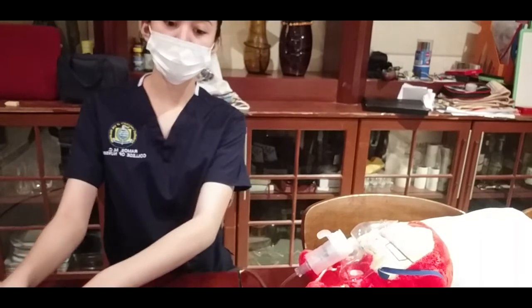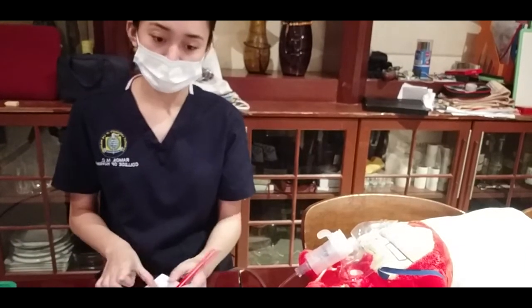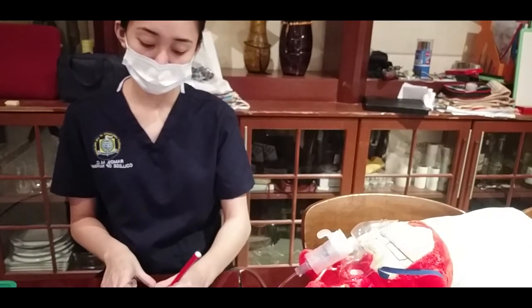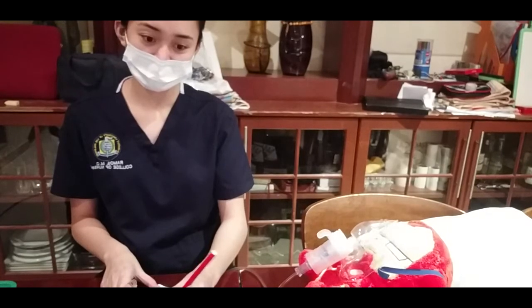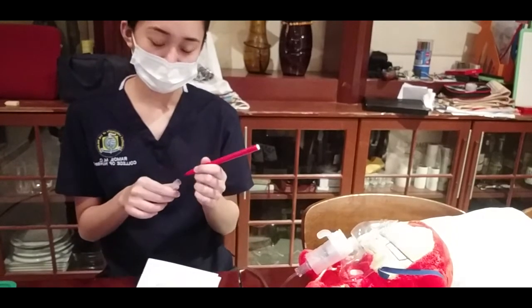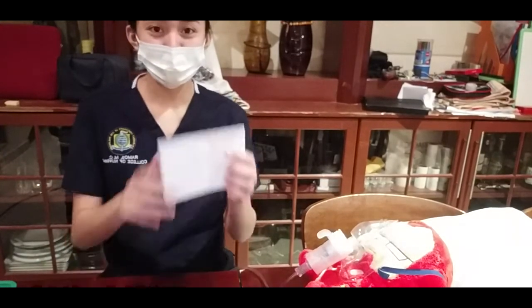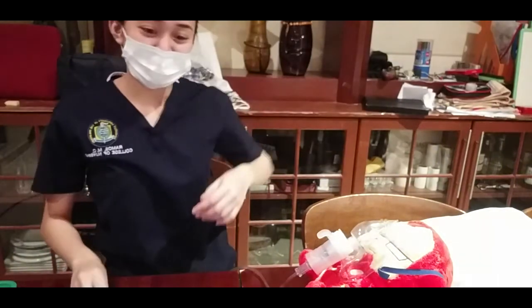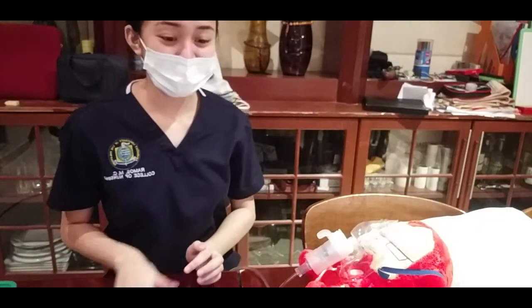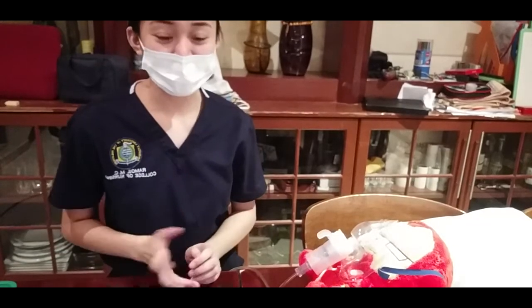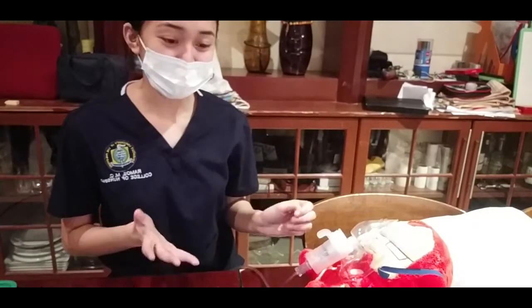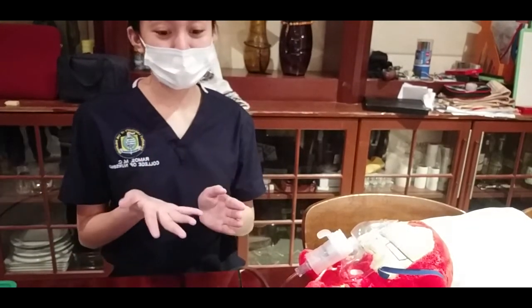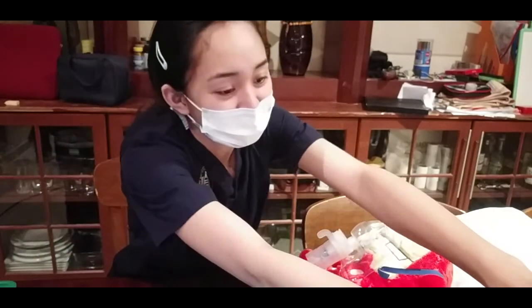And next I will be posting an oxygen in use sign at the door, to let the visitors and other workers in the hospital know that oxygen is used inside the room. Next, I will be performing hand hygiene.